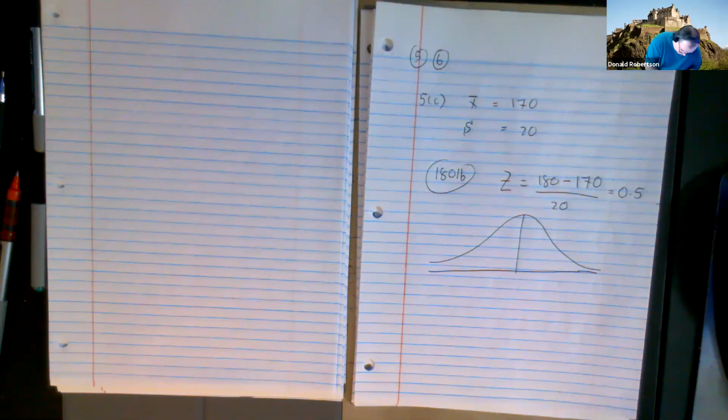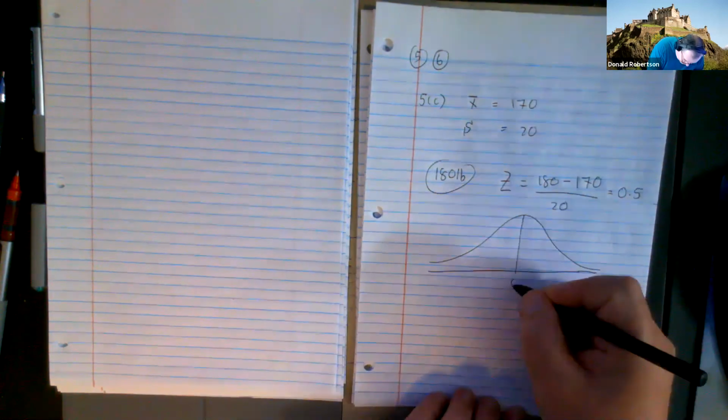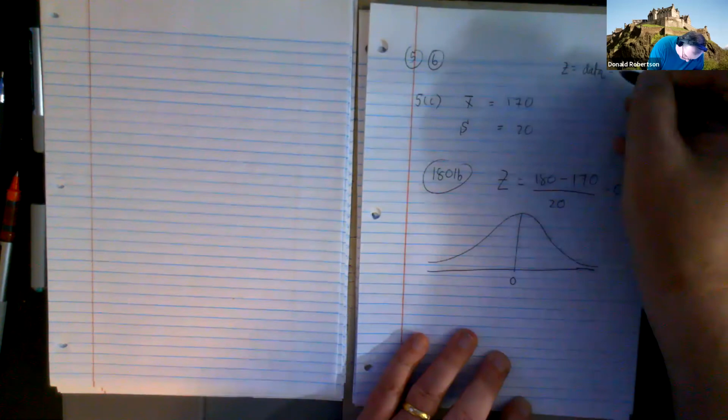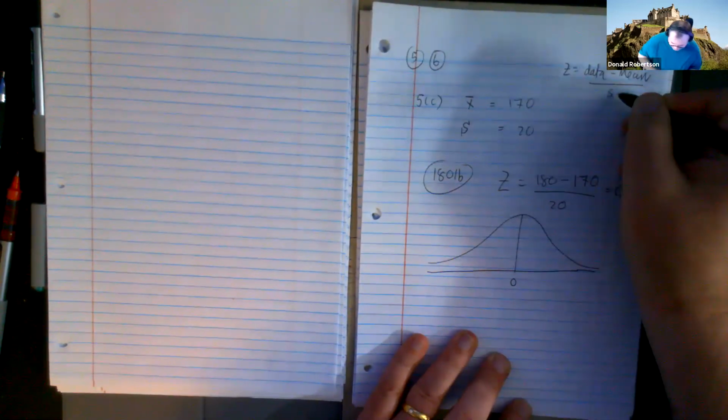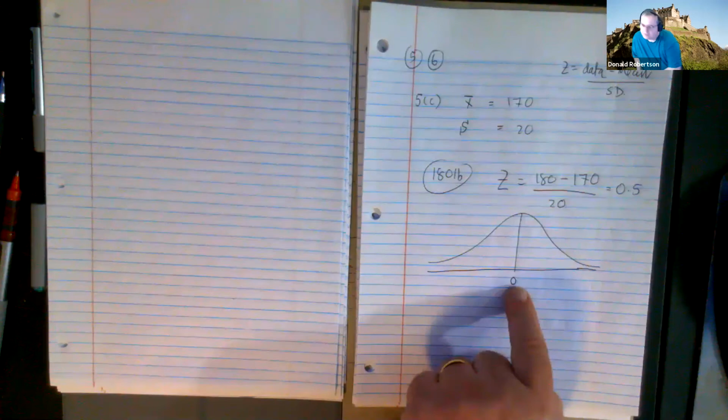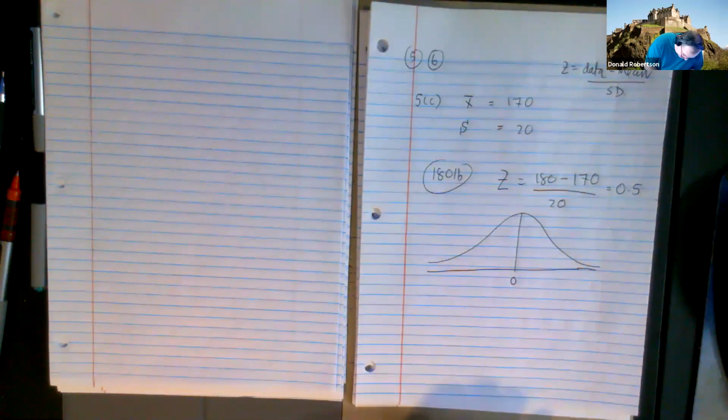It'd be 0, yes. Think about it. The Z score is the data, take away the mean, over the standard deviation. So if you are the mean, won't you have a Z score of 0? Now, the table looks something like this.